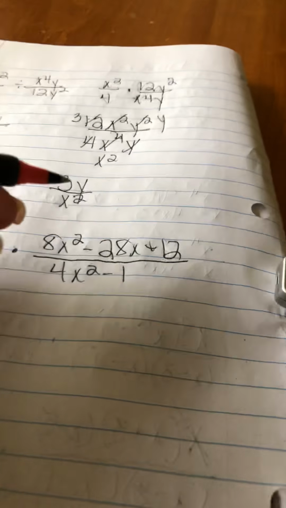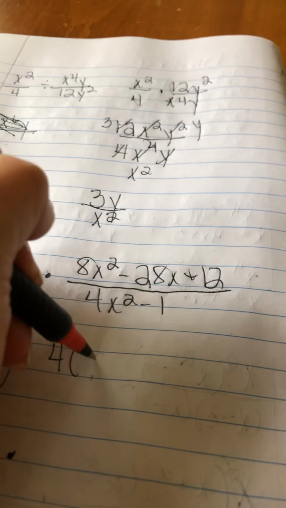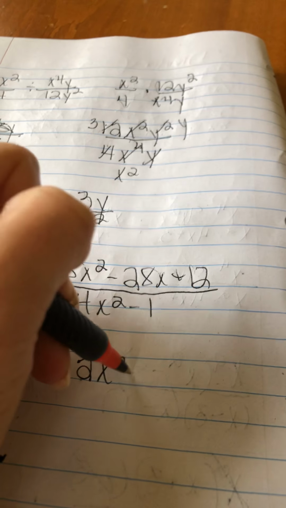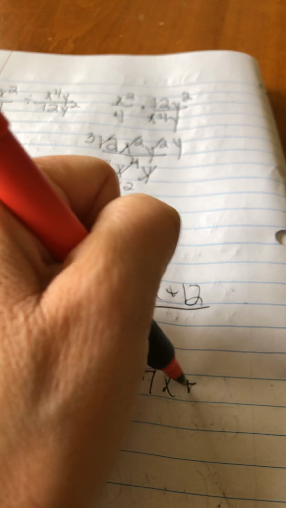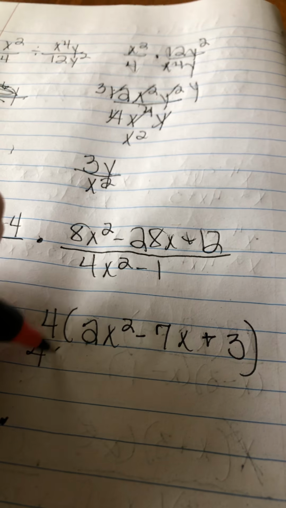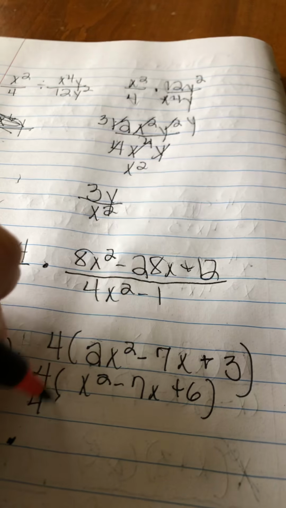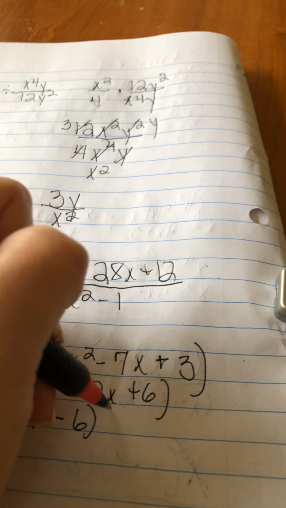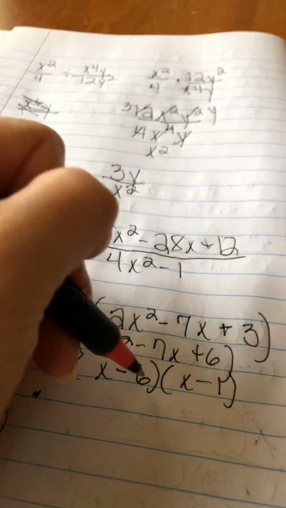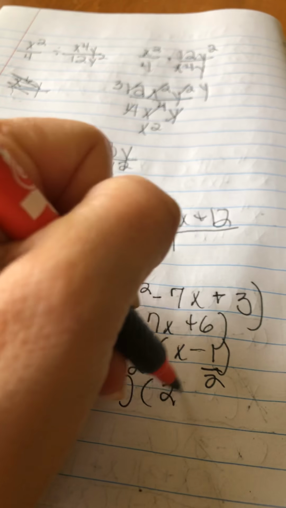Okay, times. Now here we have a GCF that we can factor out, and the GCF between 8, 28, and 12 is 4. So I'm going to factor out that 4, and that will become 2x squared minus 7x plus 3. And then we're going to do slip and slide and see if we can factor this again. And we can. So it becomes x minus 6 and then x minus 1. And then we're going to divide by 2. So now this will become 4 times x minus 3 and then 2x minus 1.